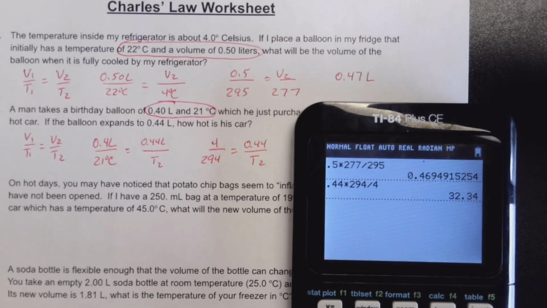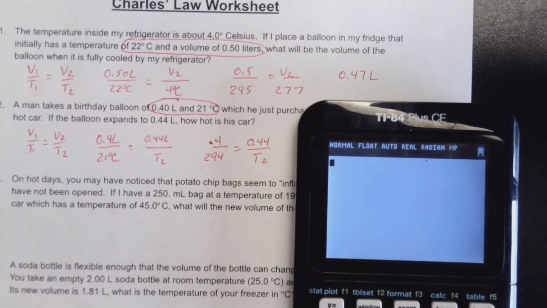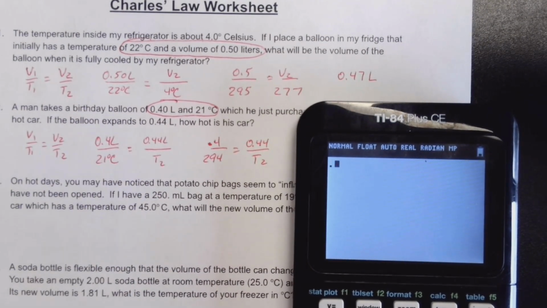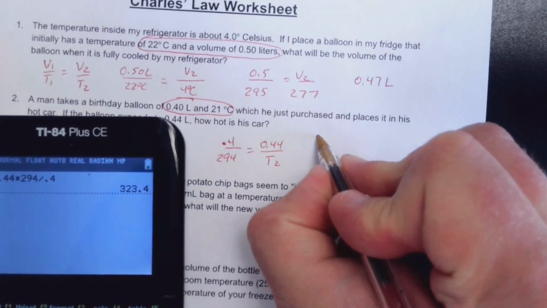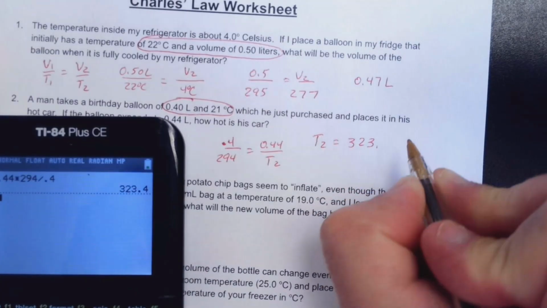Something's not right. What did I do wrong? I'm not getting the number I want. Oh, because it's 0.4. Right, I got a really different number. If I write it right. There we go. Let's try it again. That's the number I want. And unless it states otherwise, I should round.